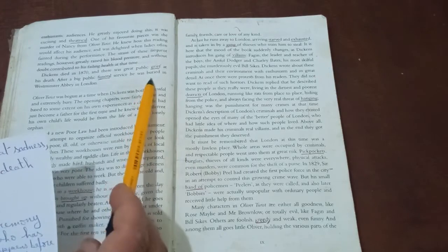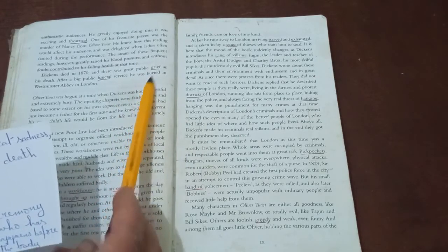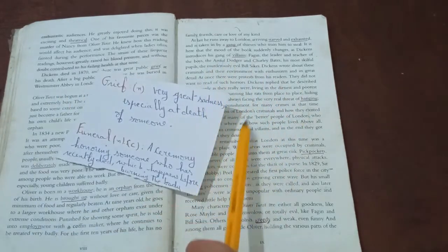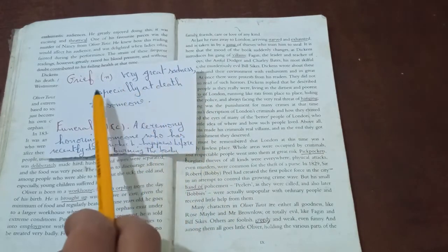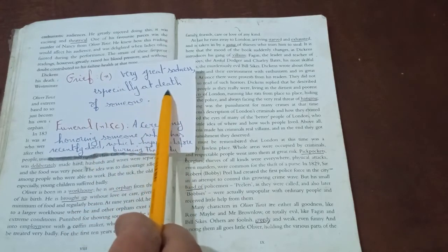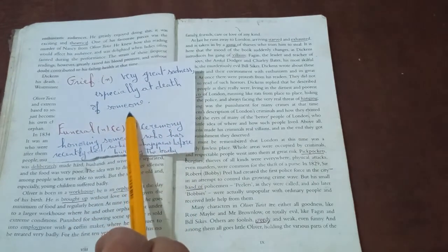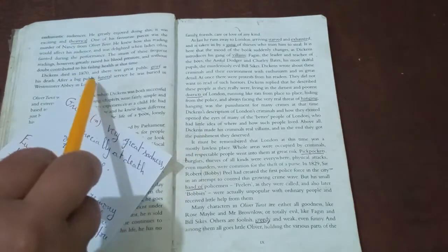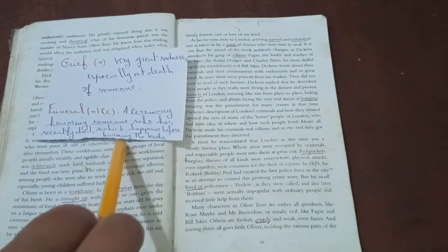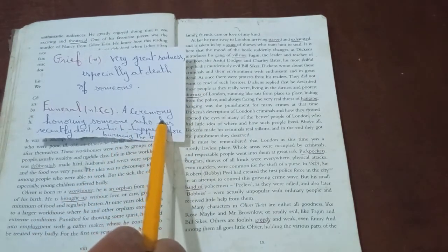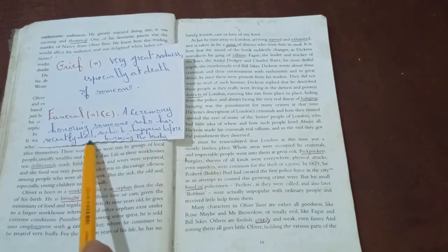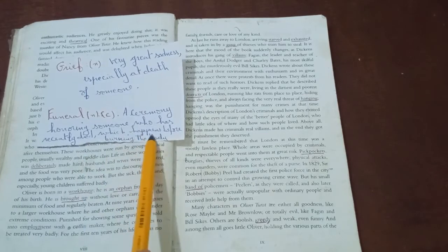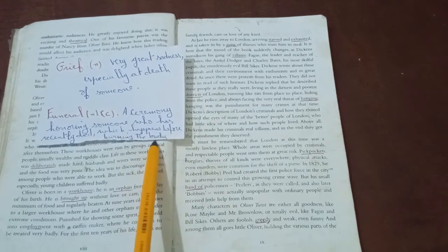Grave. Public grief. Grief, it is very great sadness, especially at the death of someone. Funeral service. Funeral, it means a ceremony honoring someone who has recently died, which happens before burying the body.